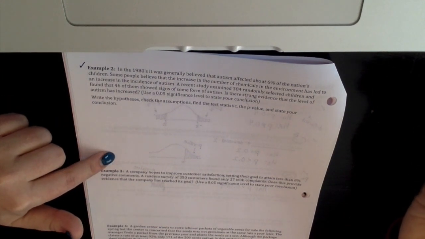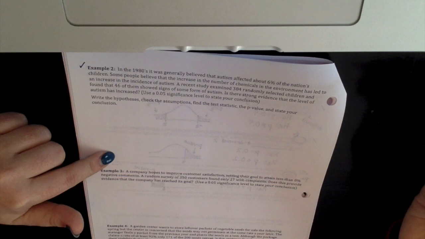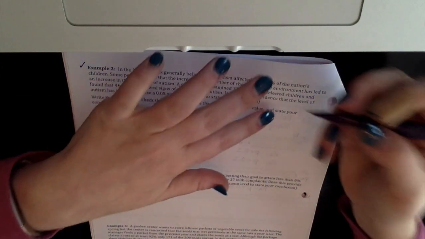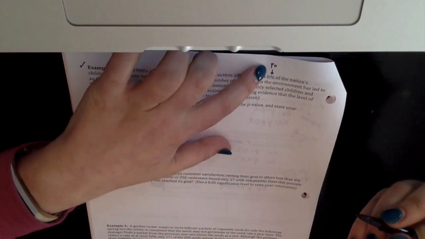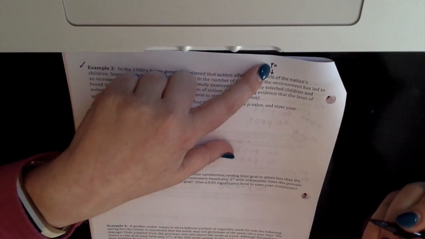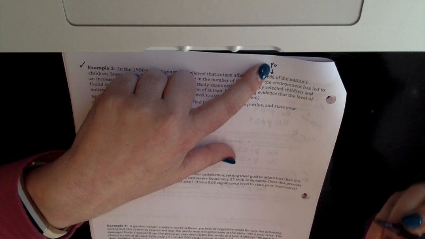It says, in the 80s, it was generally believed that autism affected about 6% of the nation's children. That is a national statistic. A national value. I keep saying statistic. So that's a parameter from the population. So that's going to be our P0.